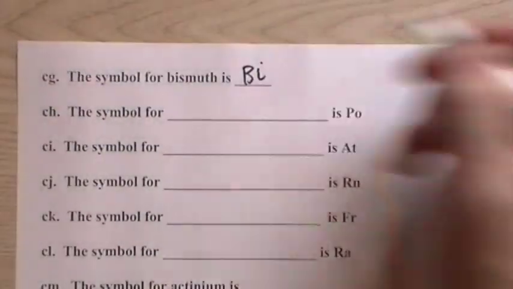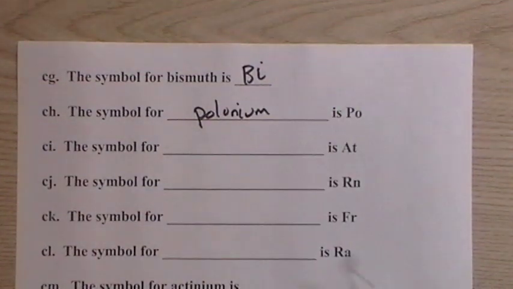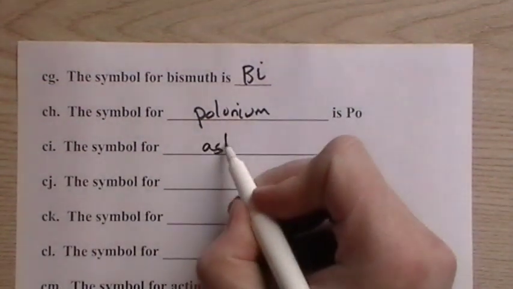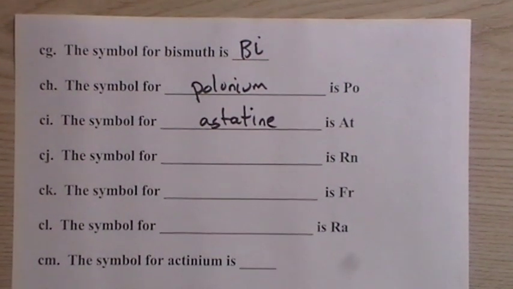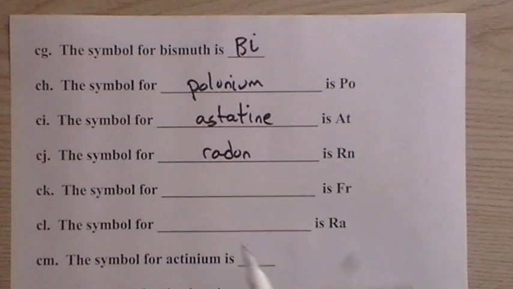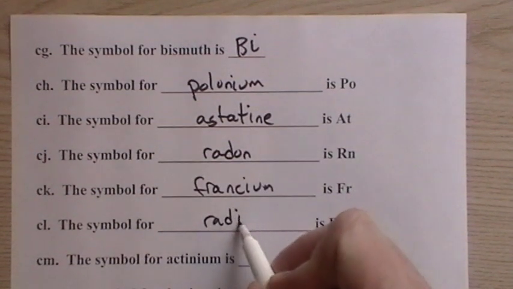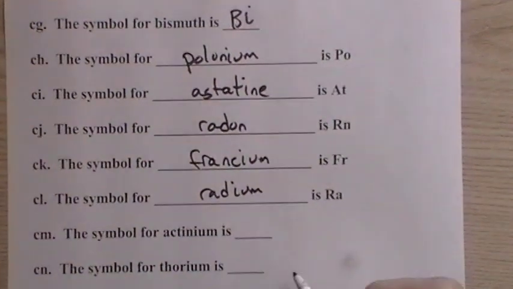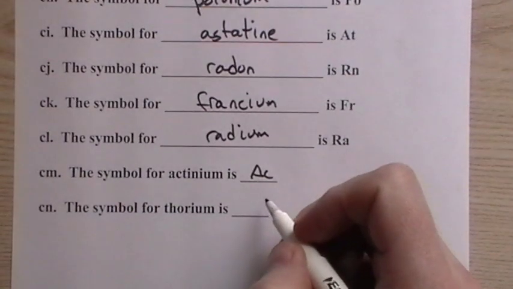Bi for bismuth, then polonium, discovered in Poland, so it was polonium. Astatine is the rarest naturally occurring element, only believed to be only a few grams of it in the entire Earth's crust. Radon, Rn is radon, then francium, radium, we'll come back to this in a second. Actinium is Ac, and then thorium is Th.